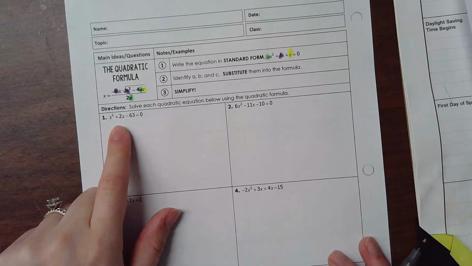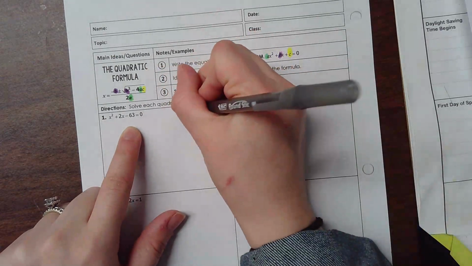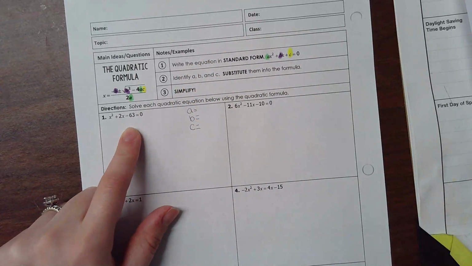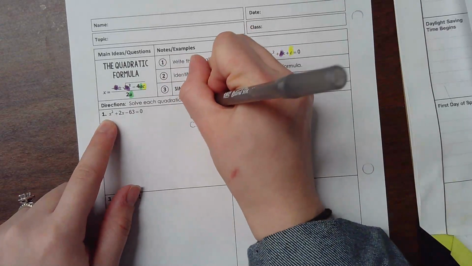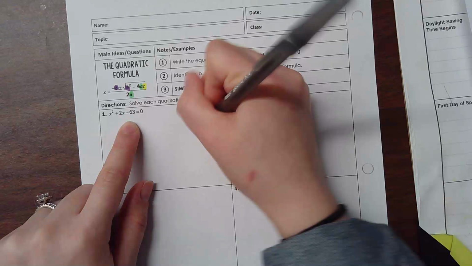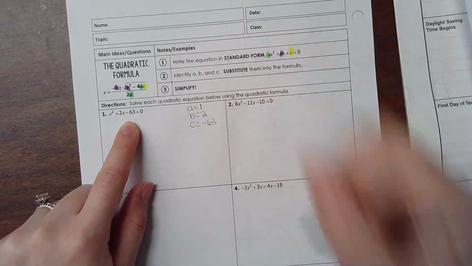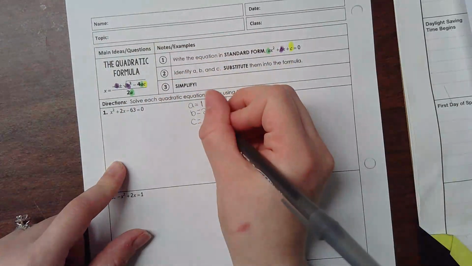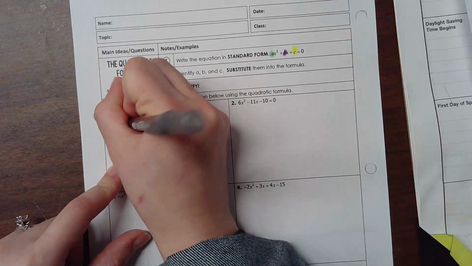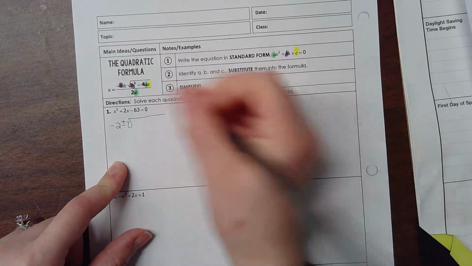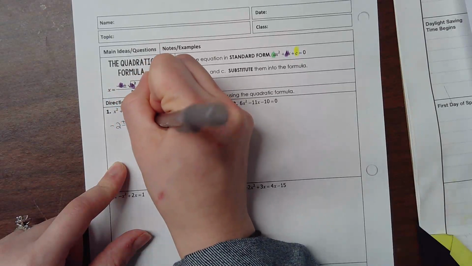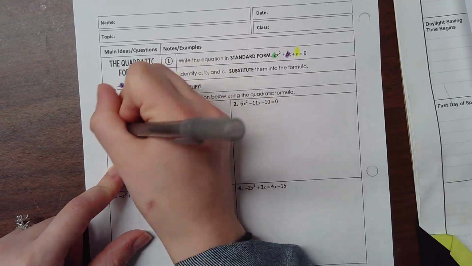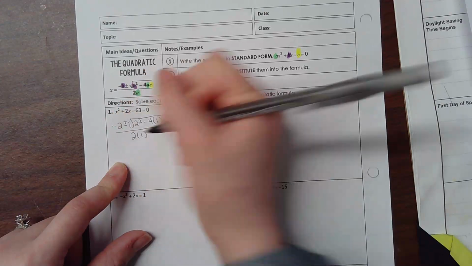So I have x squared plus 2x minus 63. The first thing I need to do is figure out what's a, what's b, and what's c. A is 1, b is 2, c is negative 63. So then now I can plug it into the formula. The opposite of b, so negative 2 plus or minus the square root of b squared minus 4 times a times c, all over 2 times a.